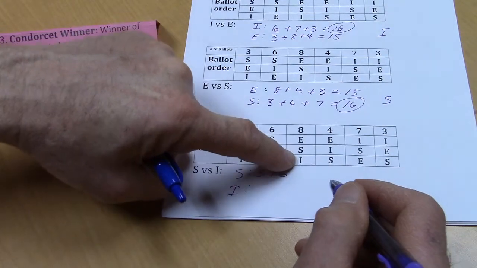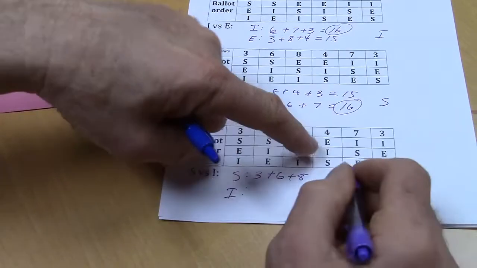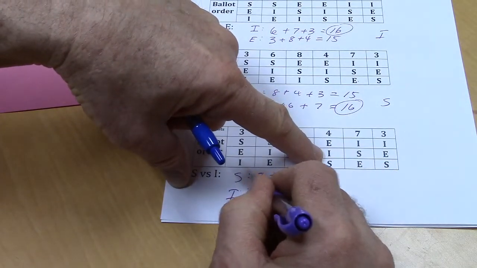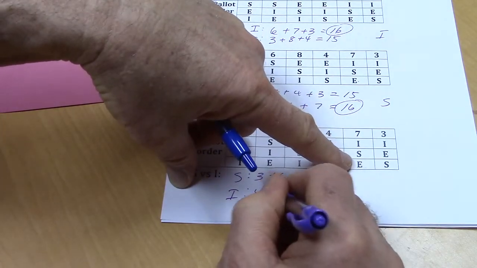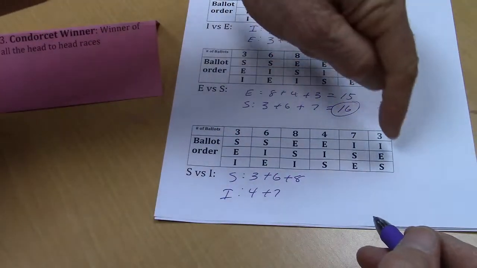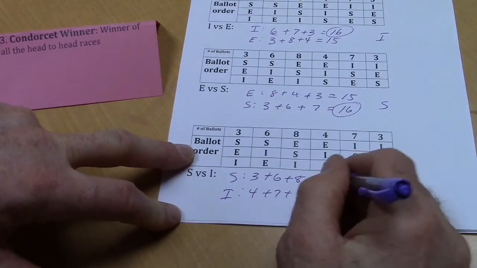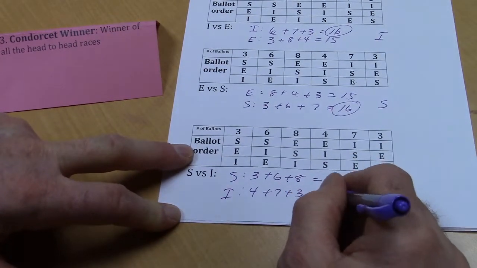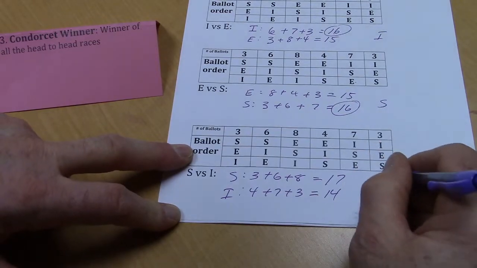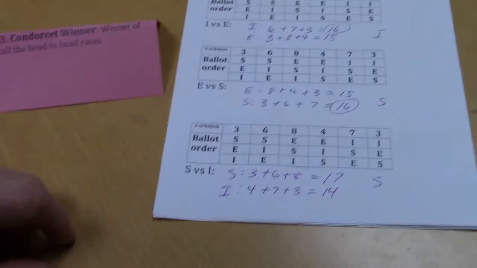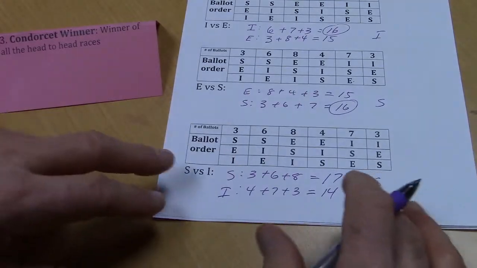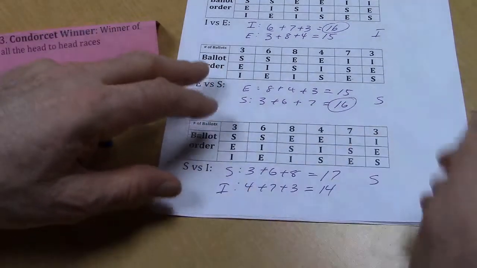And Spider-Man beat Iron Man on those 8. That means Iron Man beat Spider-Man here. That's 4, and here that's 7, and here that's 3 more. Wow, that's 9. That's 17, and that must be 14. And so Spider-Man beat both Elastigirl and Iron Man head-to-head. So now the Condorcet winner is Spider-Man.